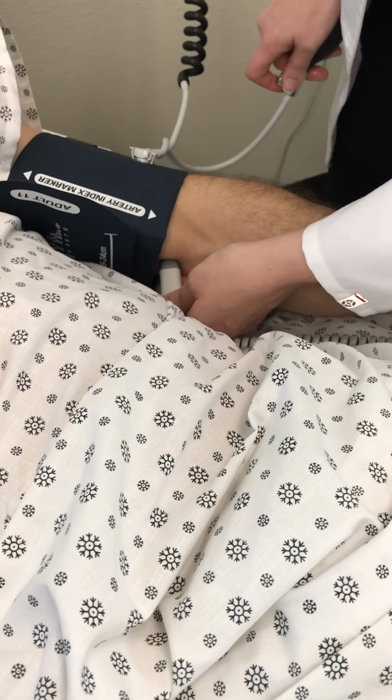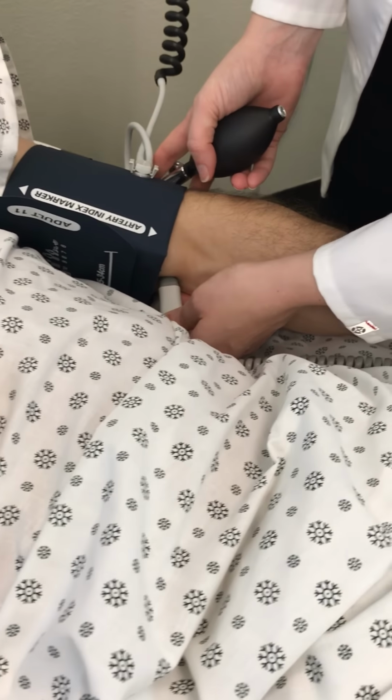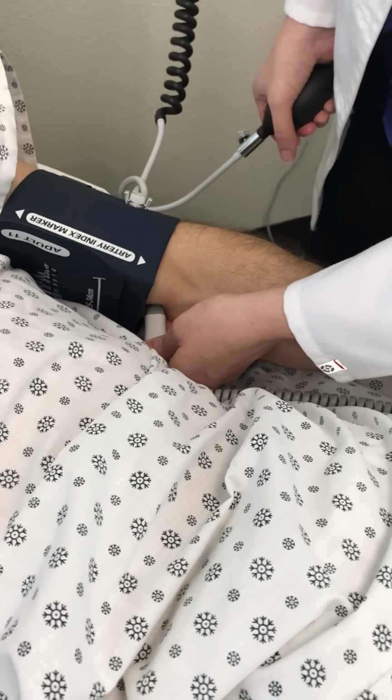Perfect. So what I'm doing is I'm going to pump up the blood pressure cuff to squeeze, and then I'm listening for when that pulsation goes away.